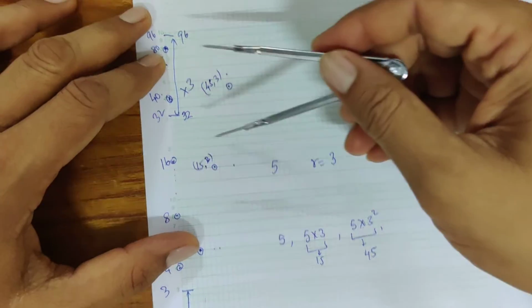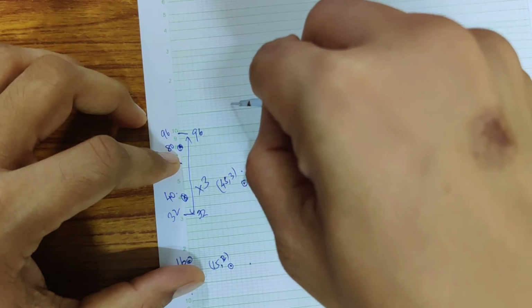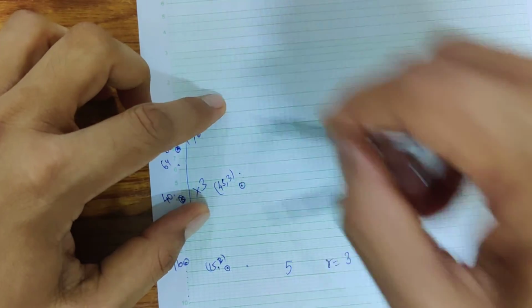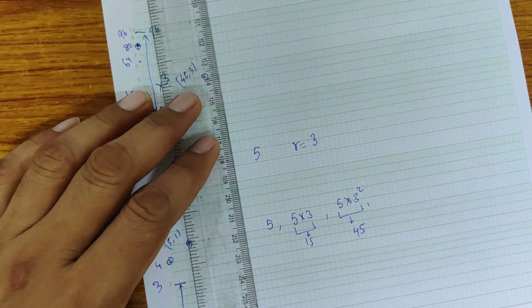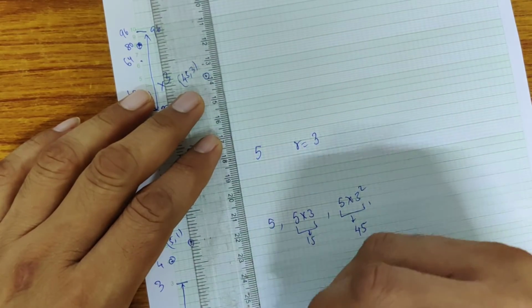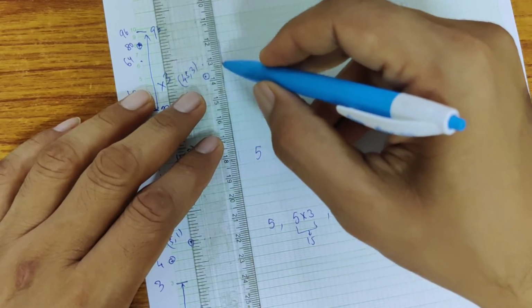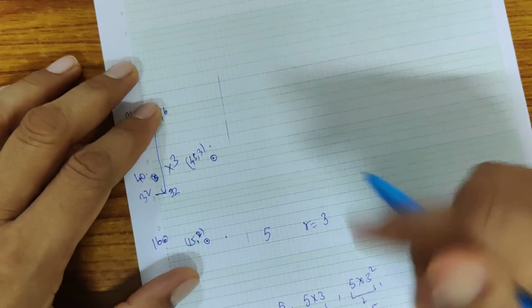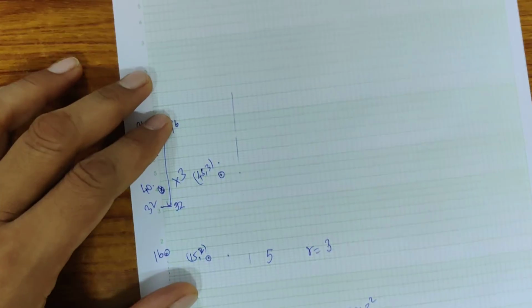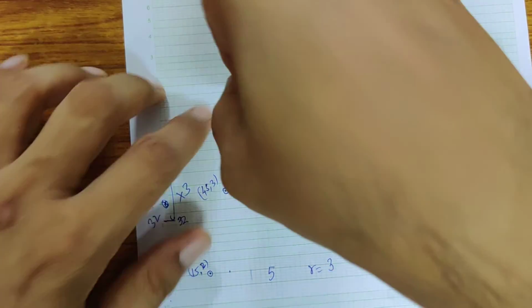So the next term, I take 45 and I get it here, but I need to do it along the next line, next scale. Okay, so that's here. Follow this line, follow this line, follow this line. So from here till there.